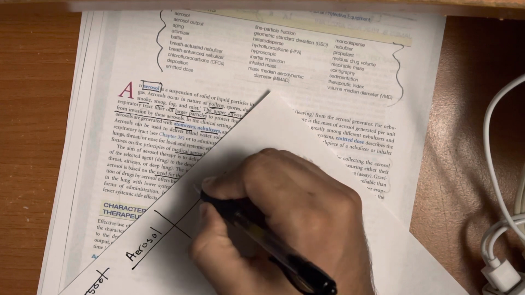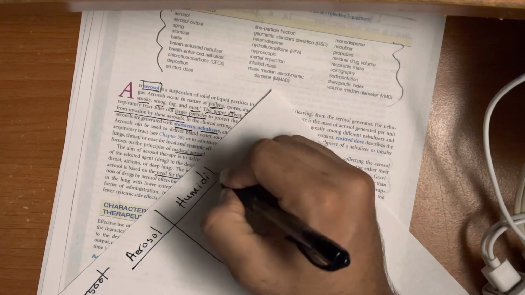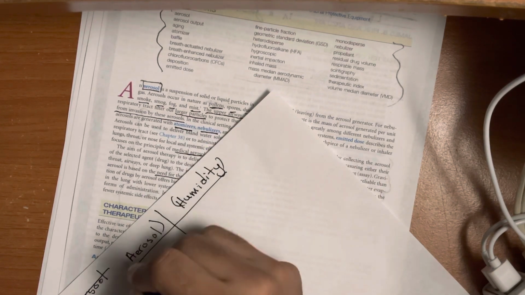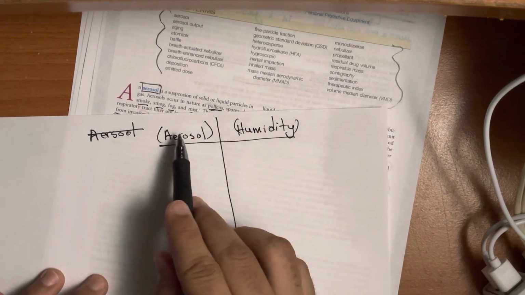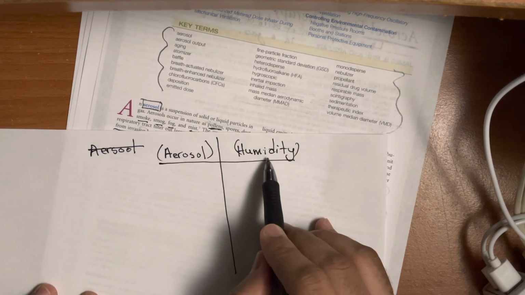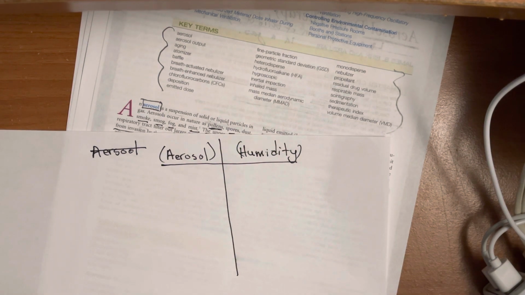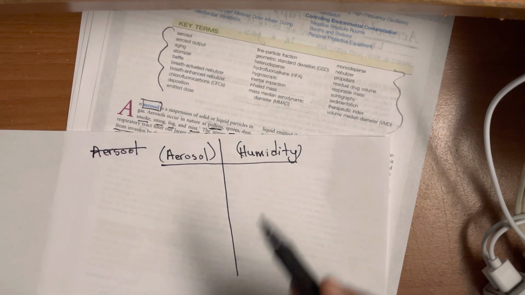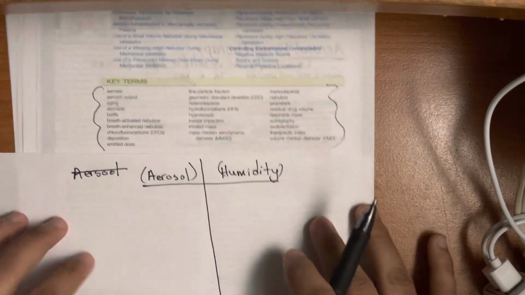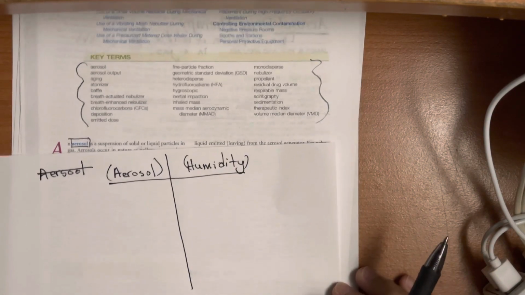I do not want you to be confused with those two. Humidity is water vapor that you put in a gas. I want you to understand this before we move on with this chapter. This is very key, so I want you to clear it off your mind.